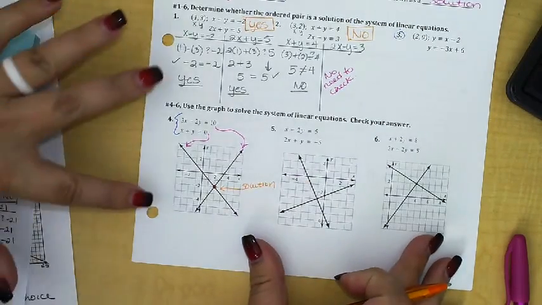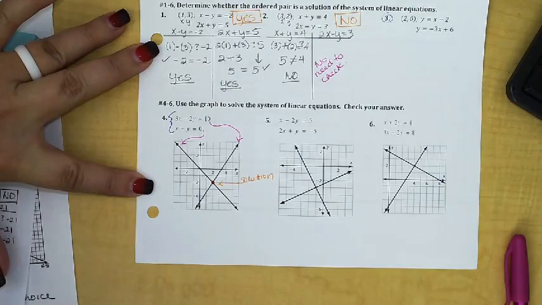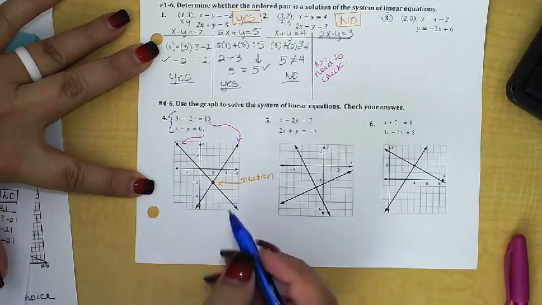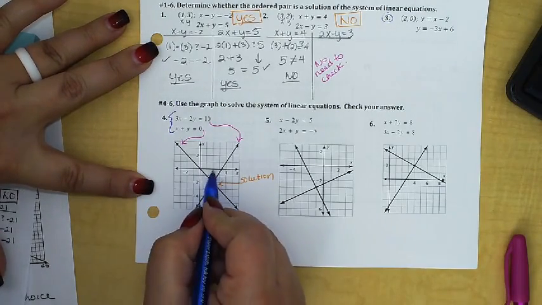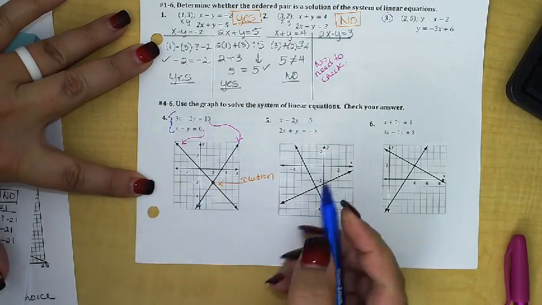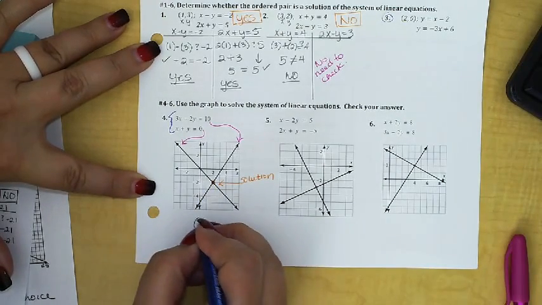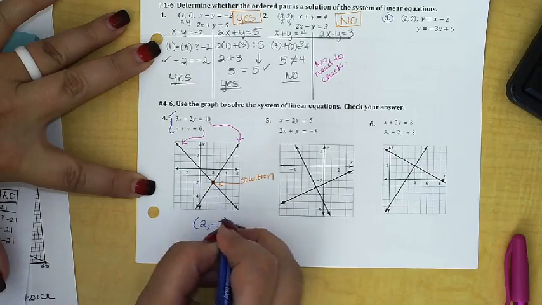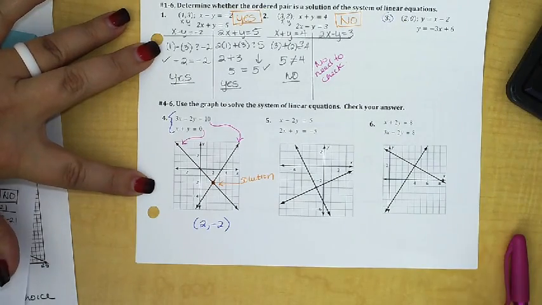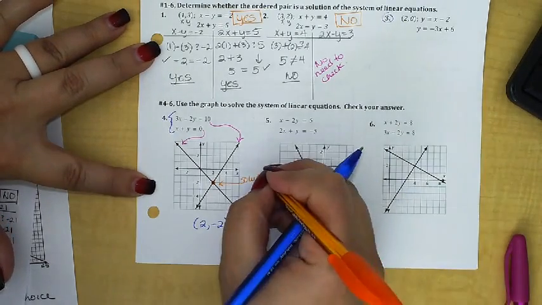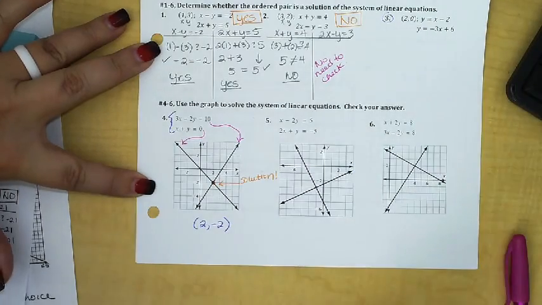Okay, so we just have to identify what that coordinate is, and that will be our solution. So if we look here, it looks like that point is at x equals 2 and y equals -2. So our solution would be this ordered pair. Okay, the solution is always the point of intersection on a system of linear equations.